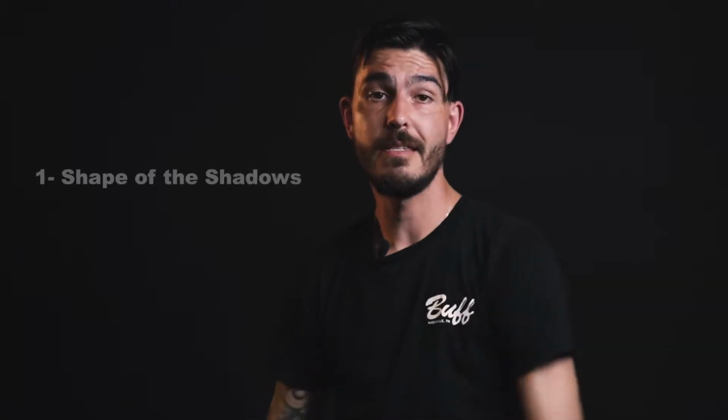Alright, let's talk about modifiers. What do we search for when we want to buy a modifier? Any light modifier you buy does three major things. First thing that modifiers change is the shape of the shadow.